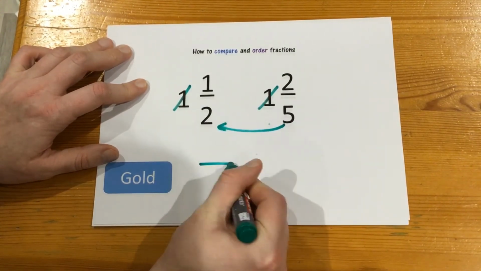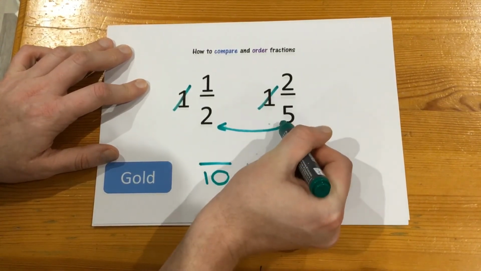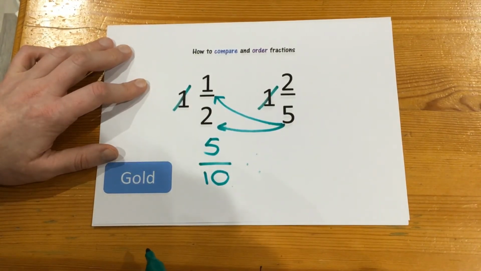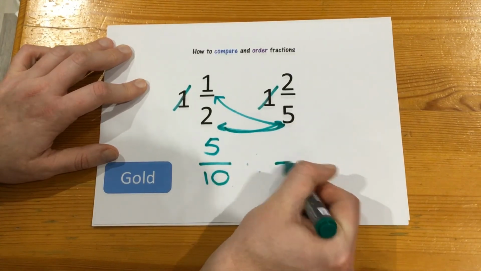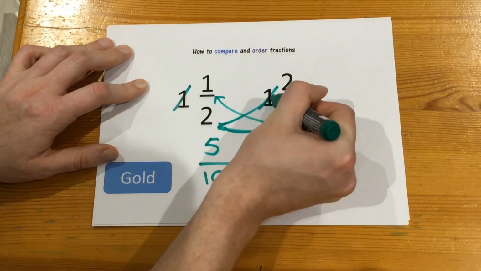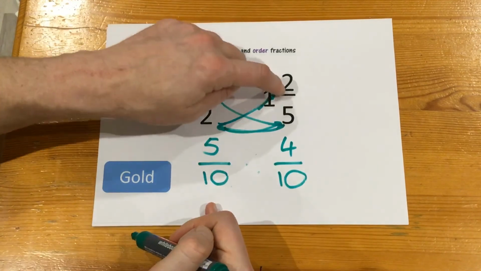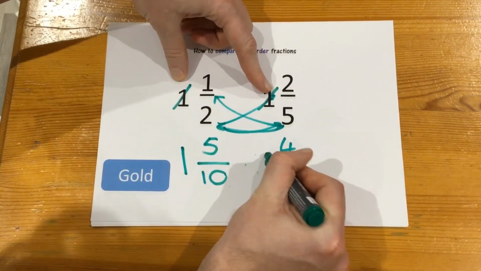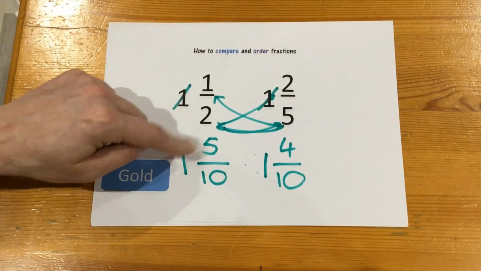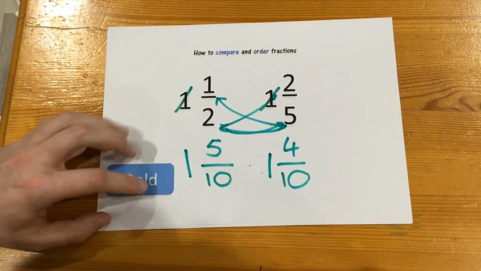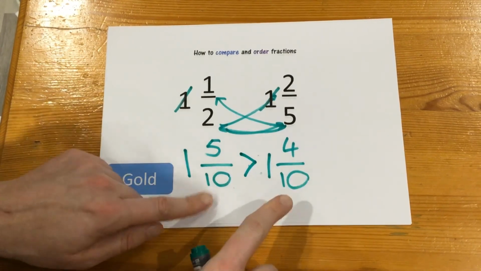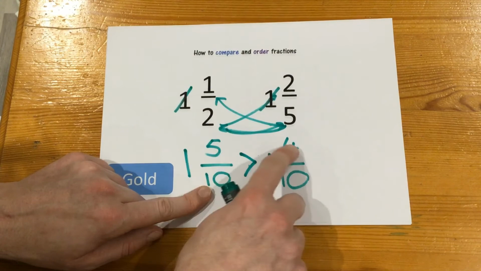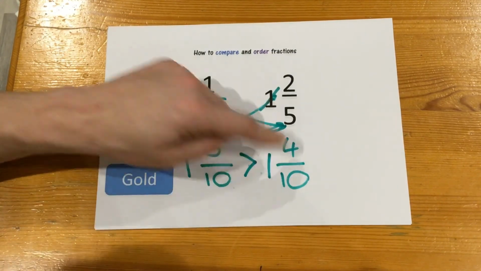5 times 2 is 10. 5 times 1 is 5. So 1/2 is the same as 5/10. 2 times 5 is 10. 2 times 2 is 4. So 2/5 is the same as 4/10. Now if I still have my units of 1 in there, it's still the same thing. That's 1 and 5/10 and 1 and 4/10. I've got the common denominator of 10. So all I need to do is look at my numerators, 5 and 4. And 5/10 is larger than 4/10.